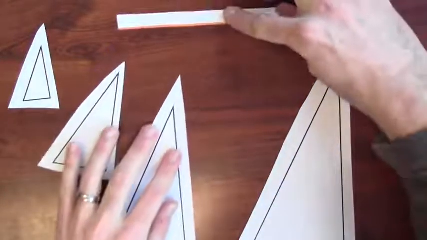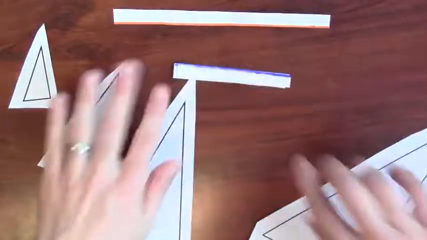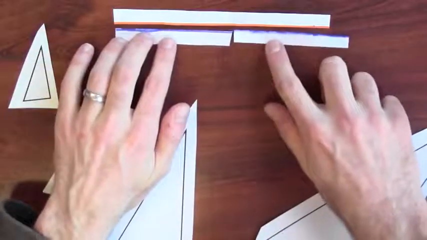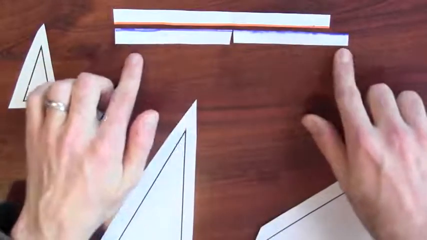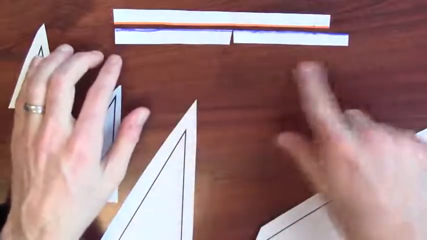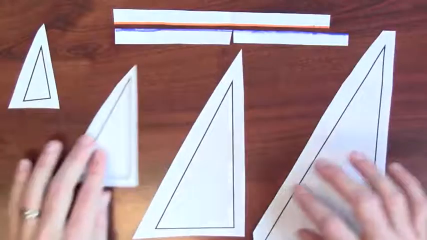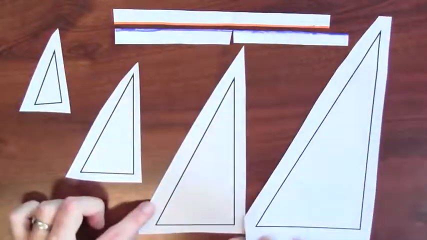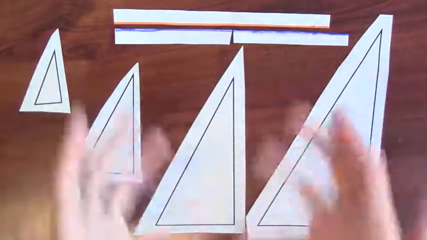All right, here's the height, here's the width, and if I double the width, it's a little bit more than the height. In other words, the height is just a little bit less than twice the width. And that's true for all of these triangles. The ratio of their heights to their widths are all the same, even though they're different sizes. That's the key fact that makes trigonometry work.